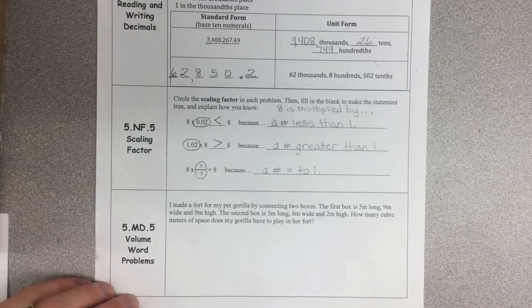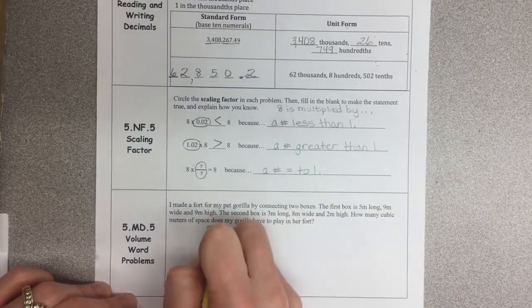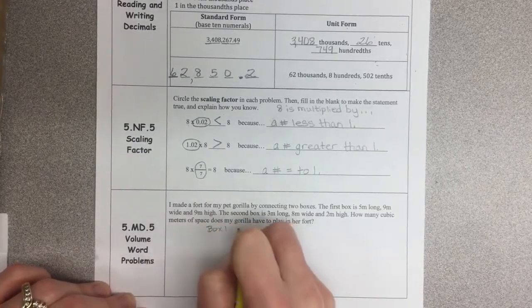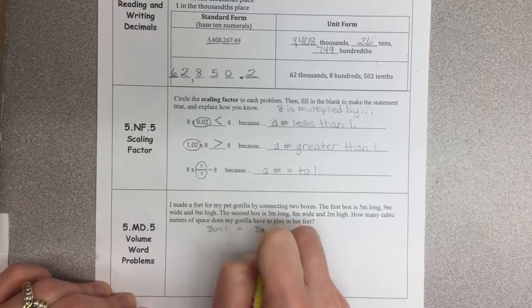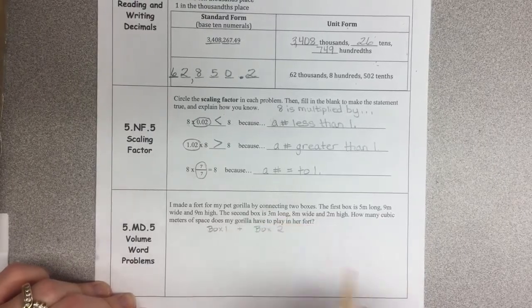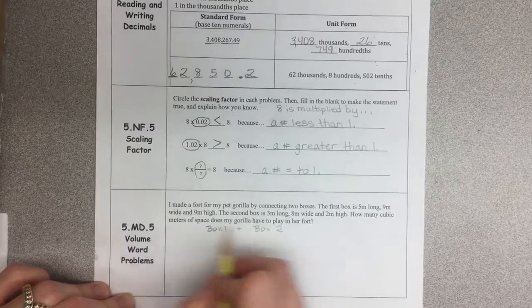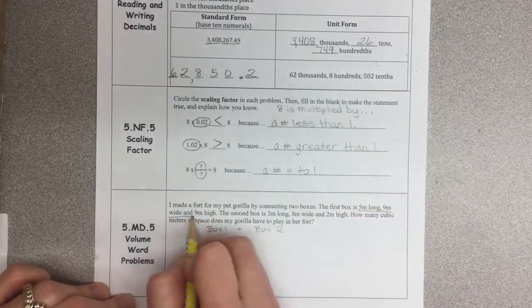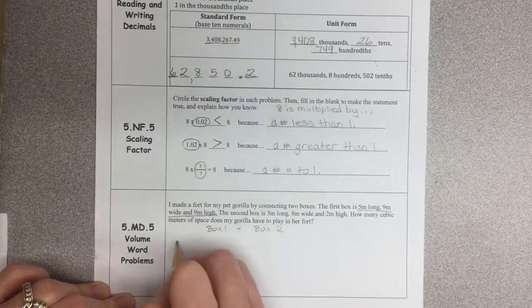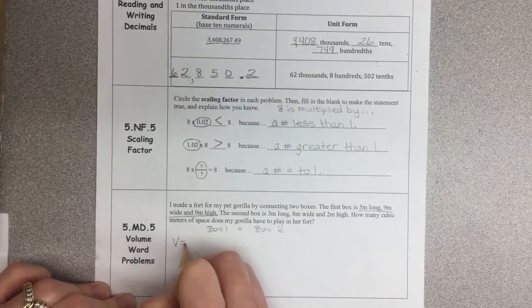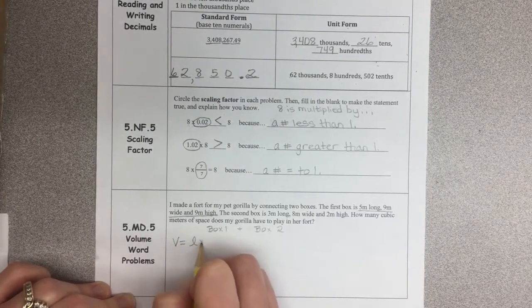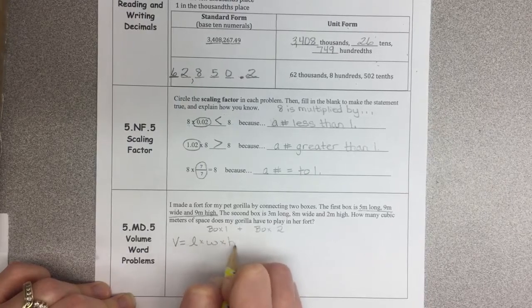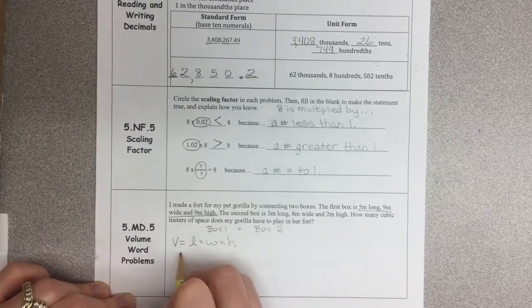All right, well, we know there are 2 boxes that make up the fort. So I'm going to say box 1 plus box 2. And for box 1, we need to find the volume, which is 5 meters long, 9 meters wide, and 9 meters high. So volume, we know, is equal to length times width times height for rectangular prisms.